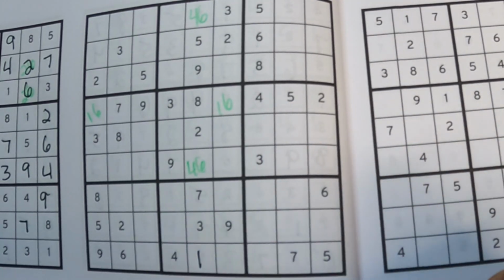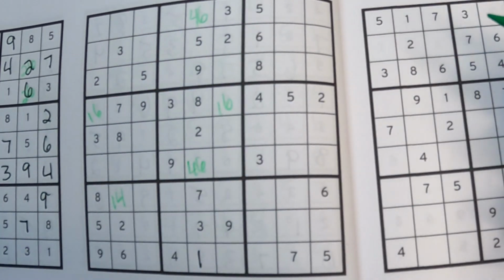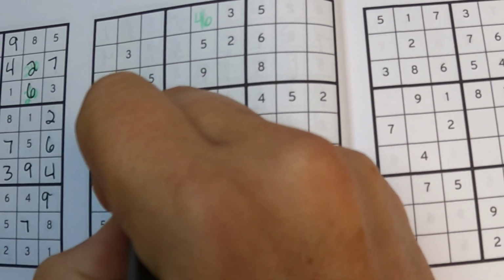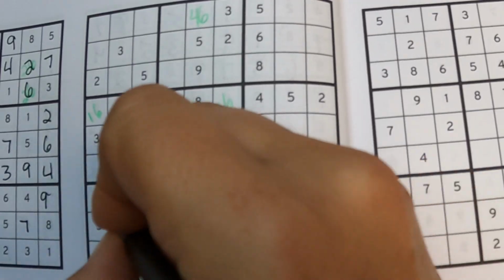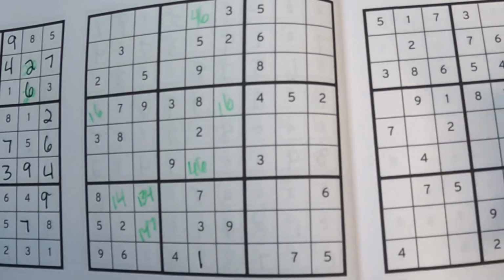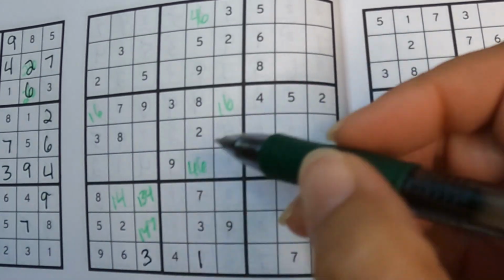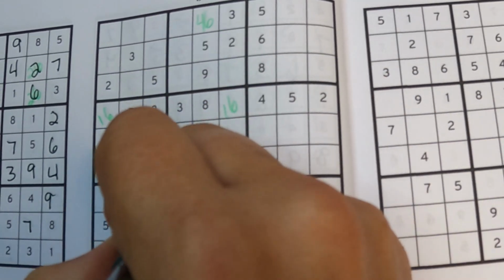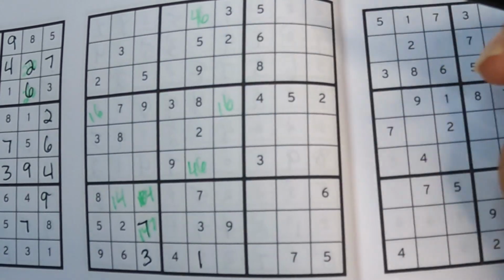If we look at this box, we're missing 1, 3, 4, and 7. We've got 3 and 7 here, so 1, 4, 7 here, so 1, 3, 4. 3 here, so 1, 4, 7. 1, 4, and 7 here. So this is our 3. The only place the 7 can be in this box is here. And then we can get rid of this 3.